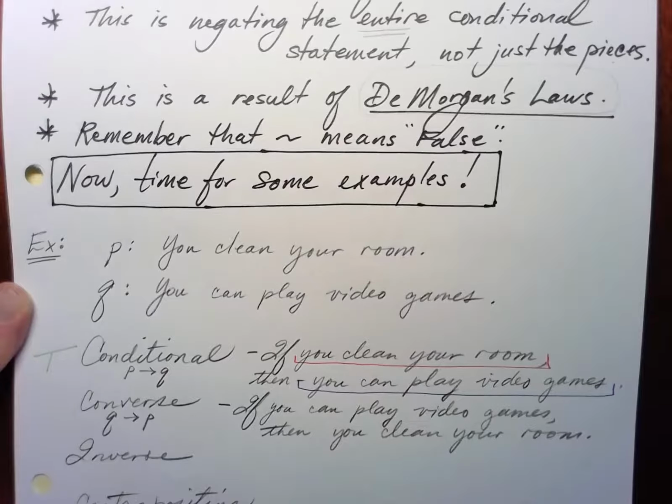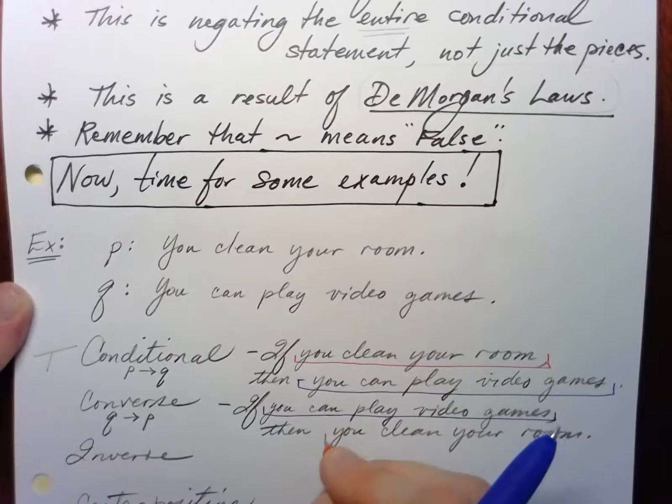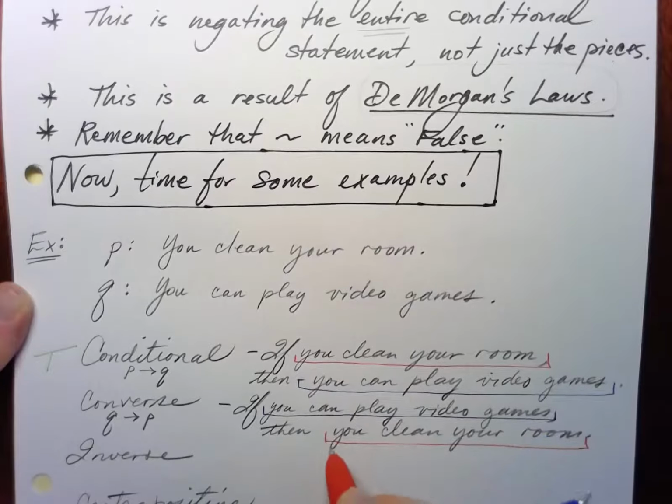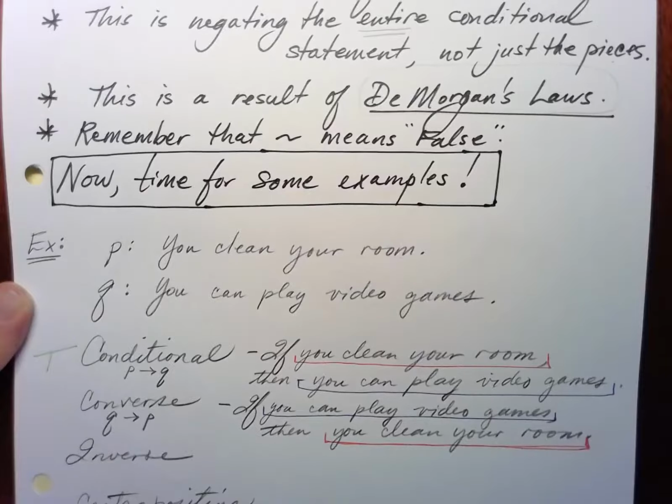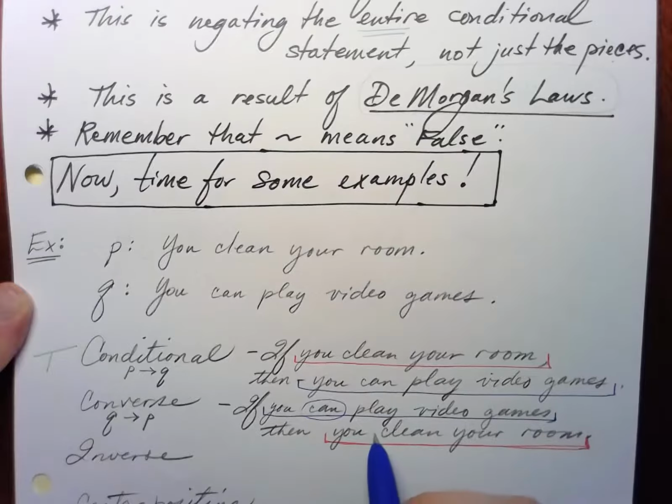So here is our Q now, and here is our P. We flipped them. If you can play video games, then you can clean your room. Well, that's also true because if you're able to play video games, then you obviously have the ability to clean your room. But let's think about what this is saying. If you can play video games, then you clean your room.